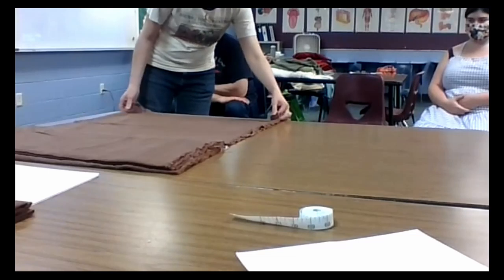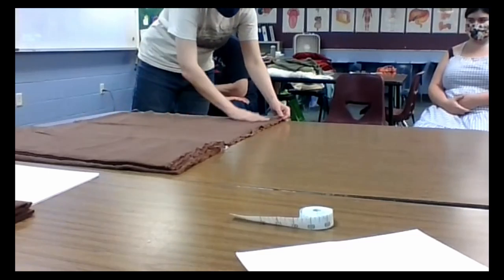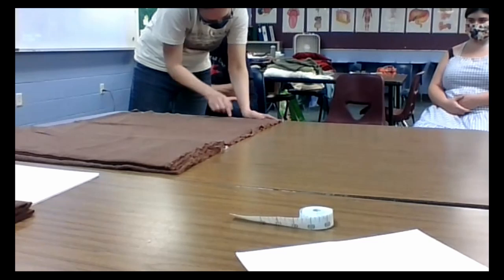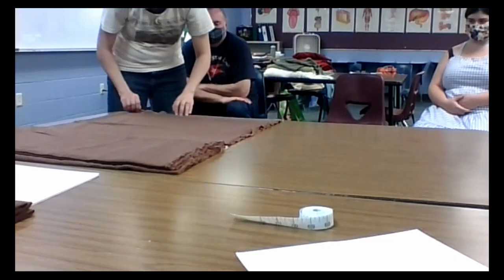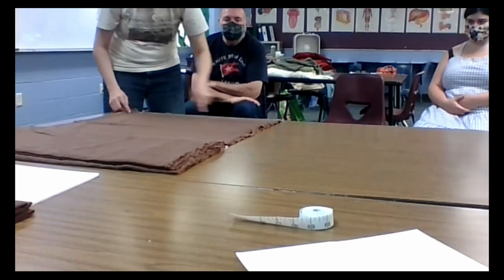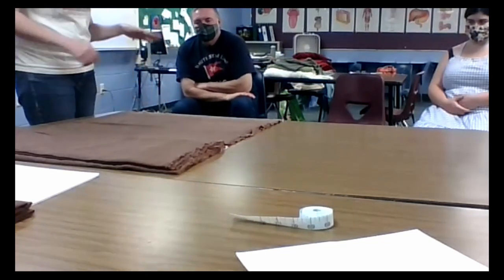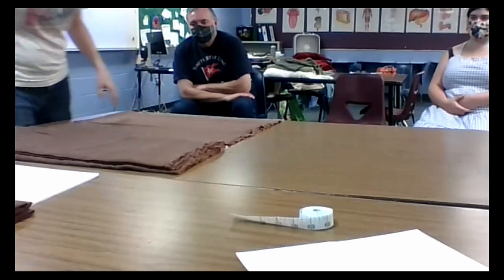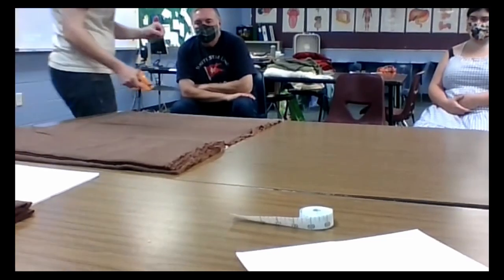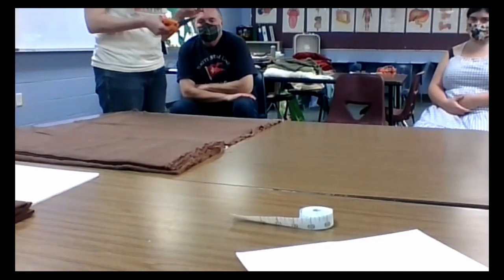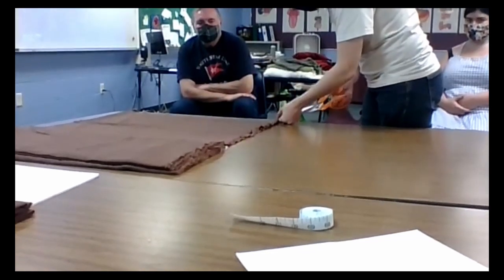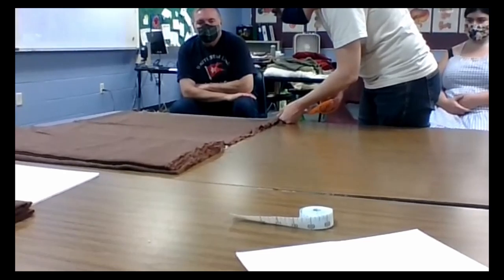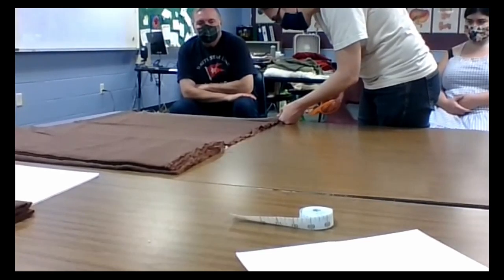I am going to take a look and see what the grain is, where I have lost a little bit, so that I'm making sure to cut it evenly. And one thing that's great with linen is that when you cut it, you can kind of bring out a fiber, let me show you, so that you are saving as much as possible.